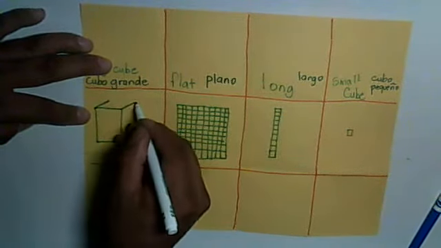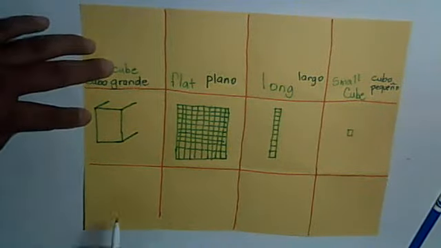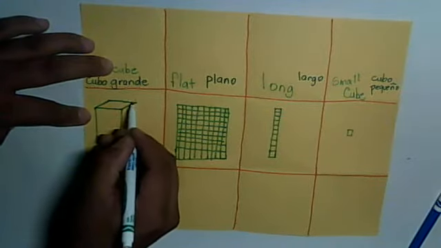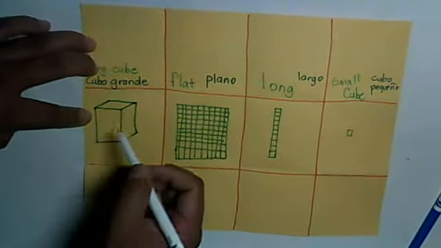Second line is gonna go out at an angle. Okay. We'll talk about angles later on in the school year. Then I'm gonna close it. I'm just gonna connect the dot with the dot. Now, I'm not gonna make a perfect 1,000 because this is a small cube.